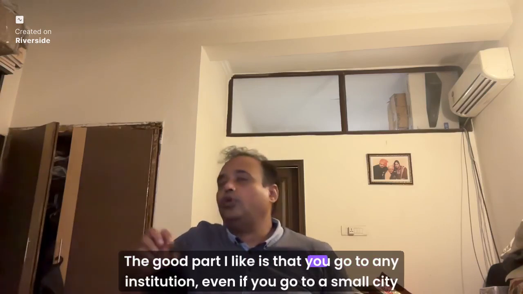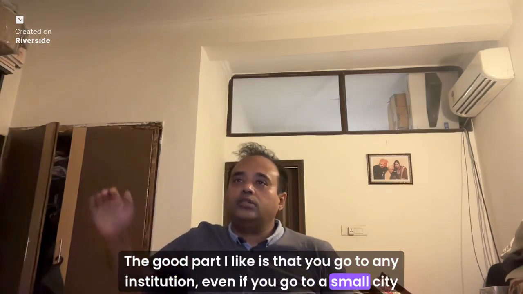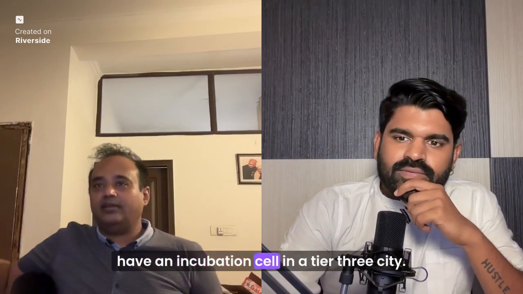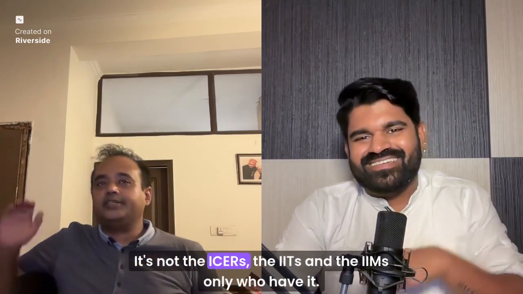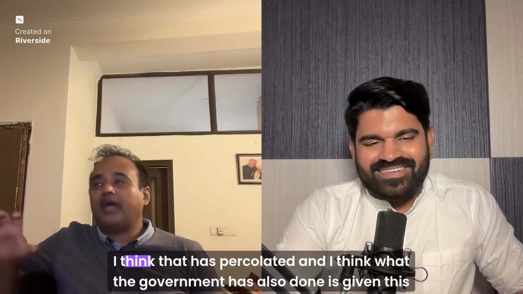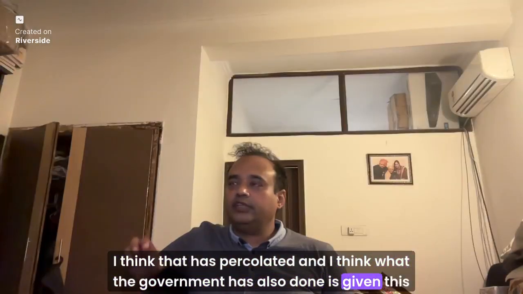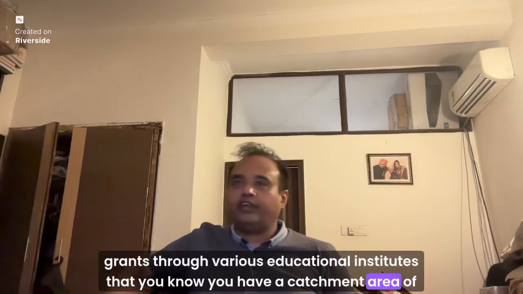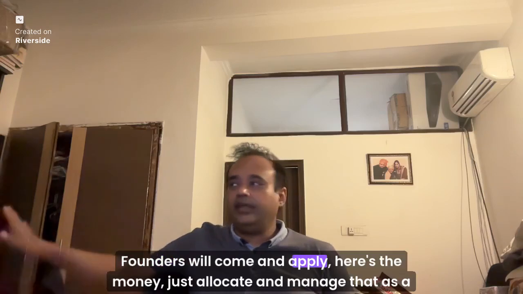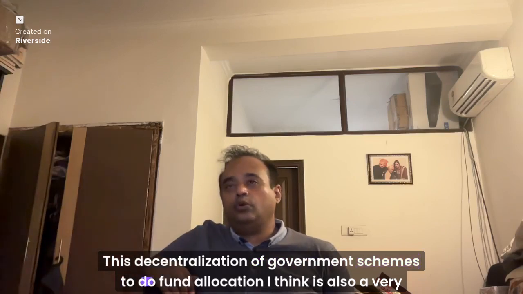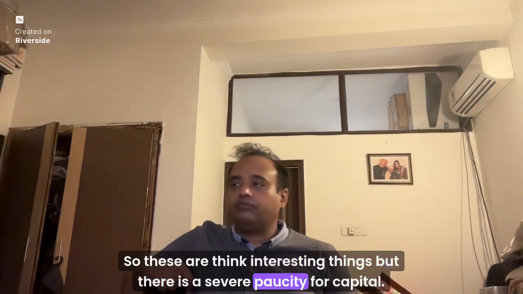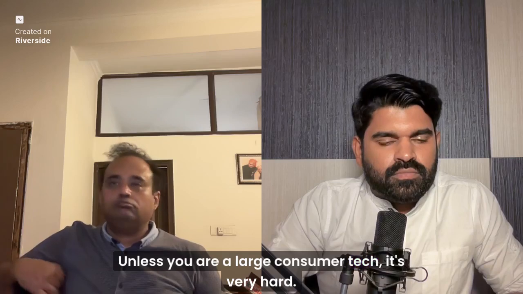But the good part I like is that you go to any institution, even a small city like Bathinda, where they have a very good university called Baba Farid, and they will have an incubation cell in a tier 3 city. It's not only the IISERs, the IITs and the IIMs who have it. I think that has percolated. The government has also given grants through various educational institutes with a catchment area of 10, 15, 20, 50 kilometers. Founders will come and apply. Here's the money, just allocate and manage it. This decentralization of government schemes for fund allocation is also a very interesting move. But there is a severe paucity of capital unless you are a large consumer tech.